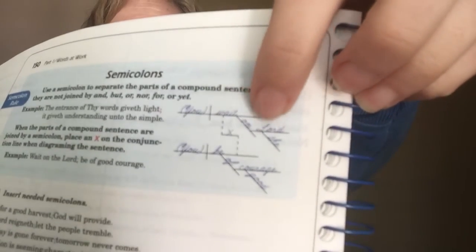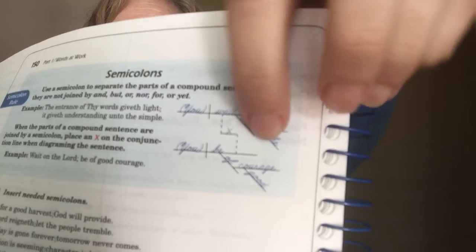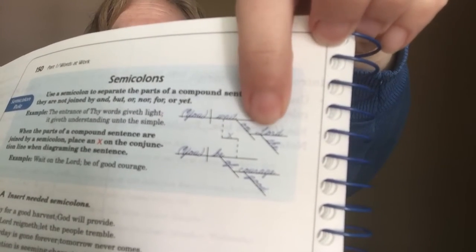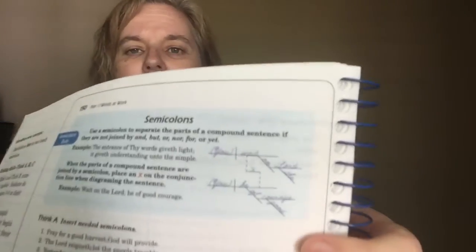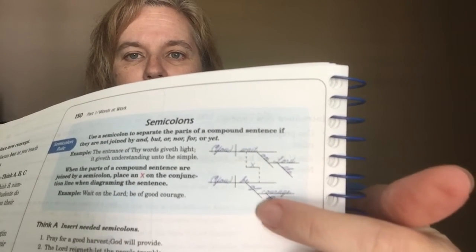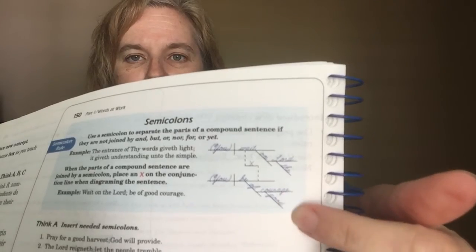And here, what are you waiting on? On is a prepositional phrase. On what? Lord. Which Lord? The Lord. Lord must be capitalized because we're talking about God. And then be of good courage. Of is a prepositional phrase. Be of courage. What kind of courage? Good courage.